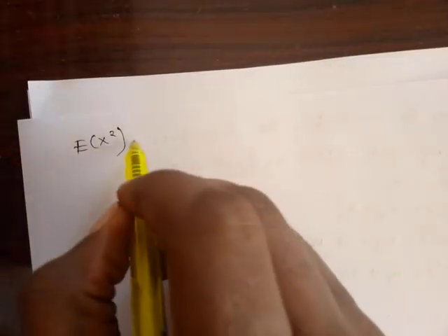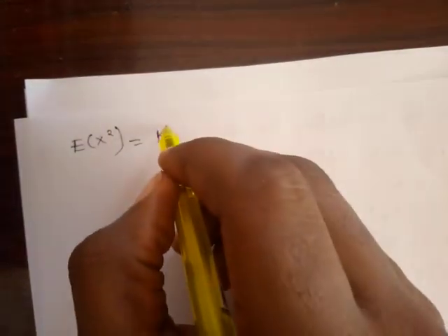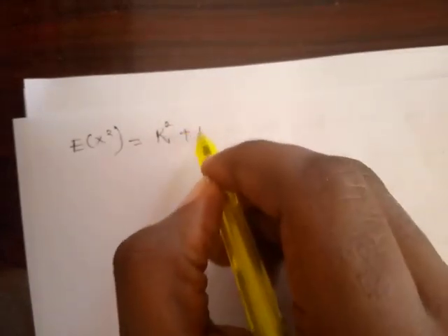So the expected value of X squared is equal to k1 squared plus k2.